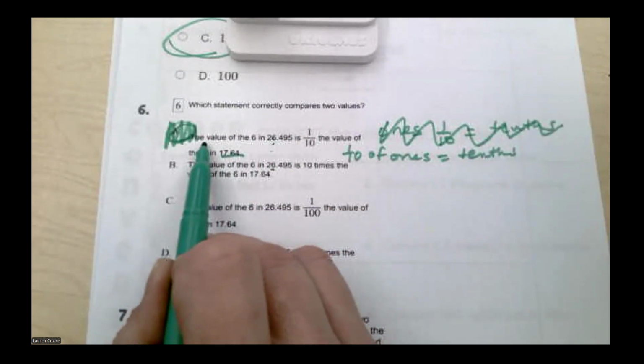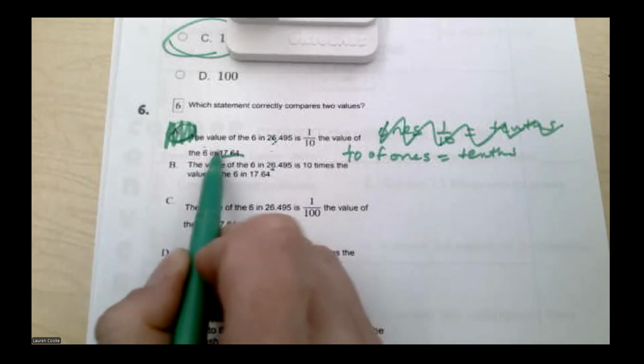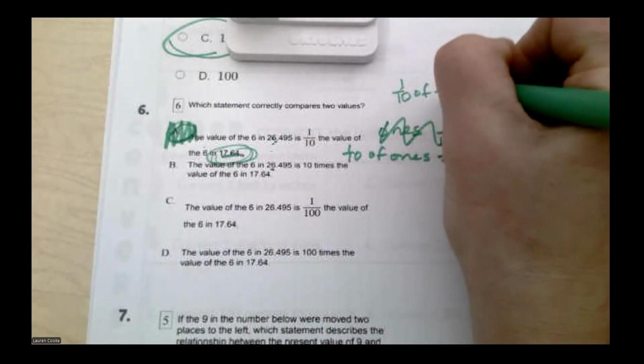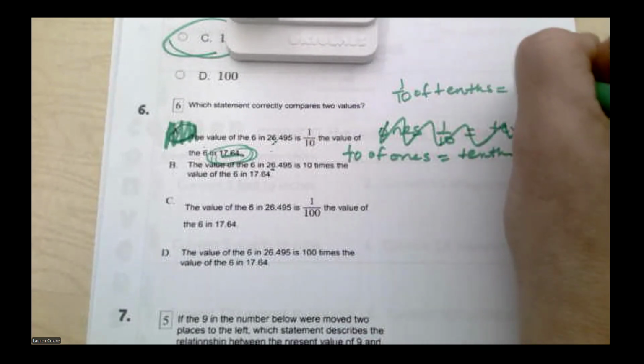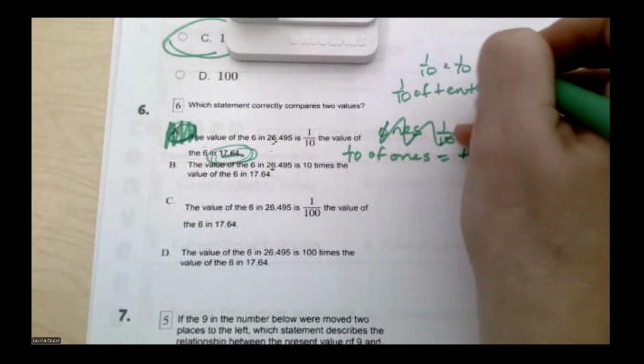It's saying the value of this is 1/10 of this. That's what's so tricky. I would need 1/10 of the tenths place, and that's hundredths, because it would be 1/10 times 1/10, and that's hundredths. And this is not in the hundredths place. No, no, no. Good thing I had some extra time and I was checking.